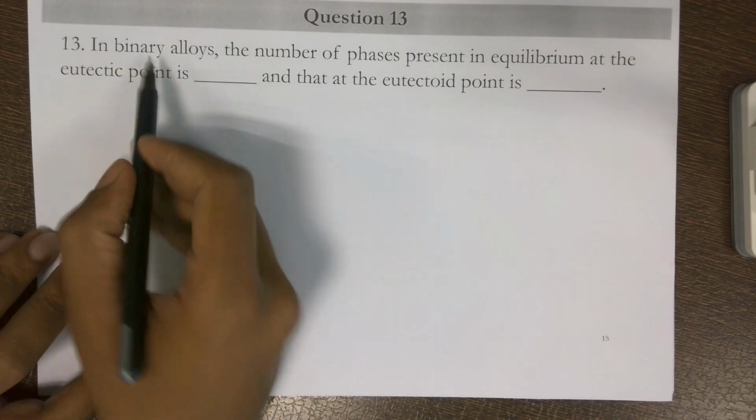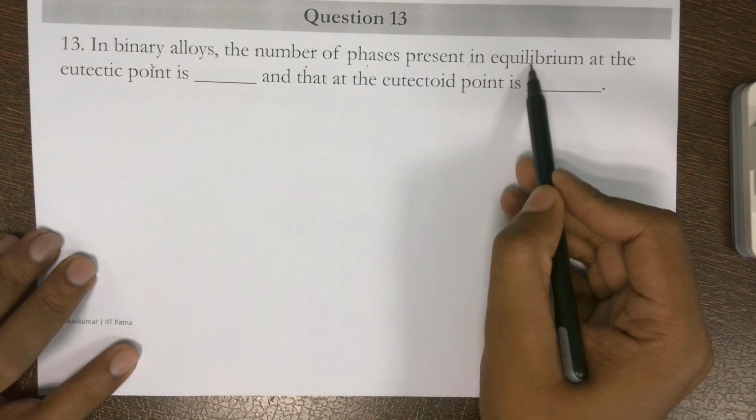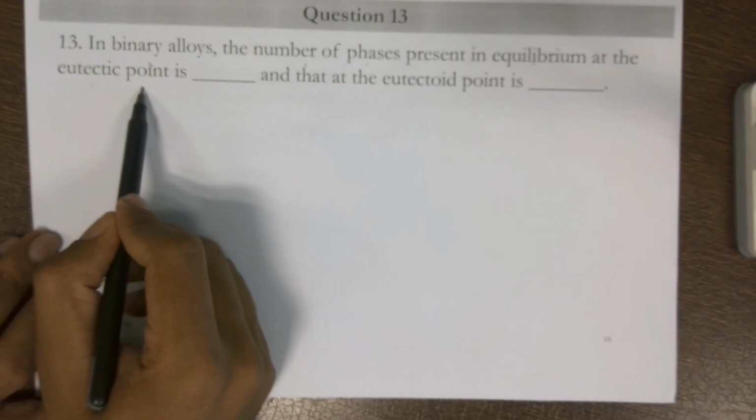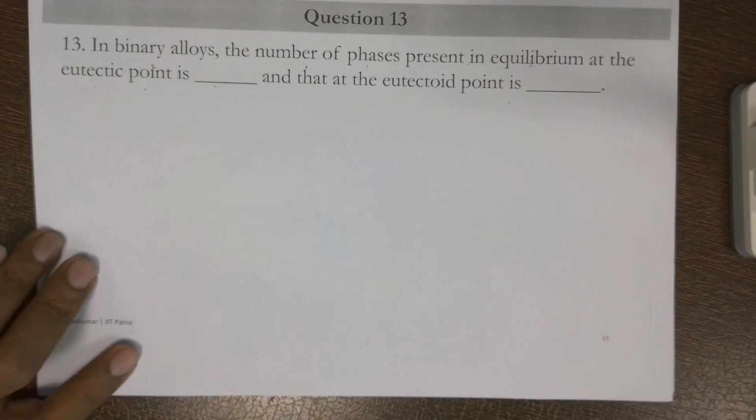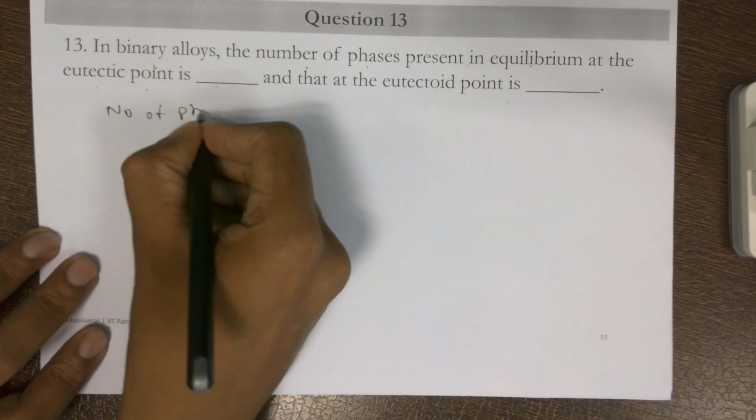In a binary alloy, the number of phases present in equilibrium at the eutectic point is dash, and that at the eutectoid point is dash. Okay. Number of phases.